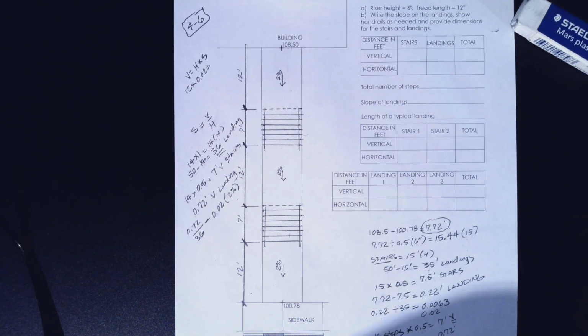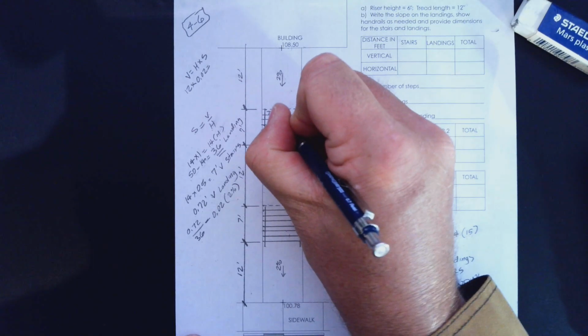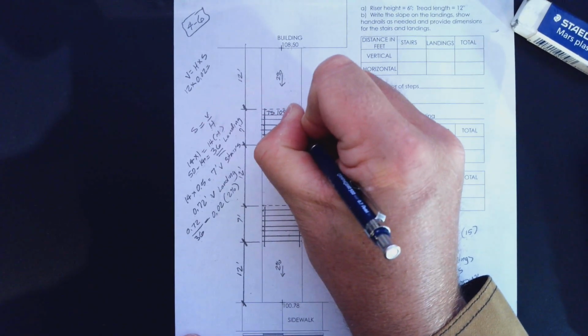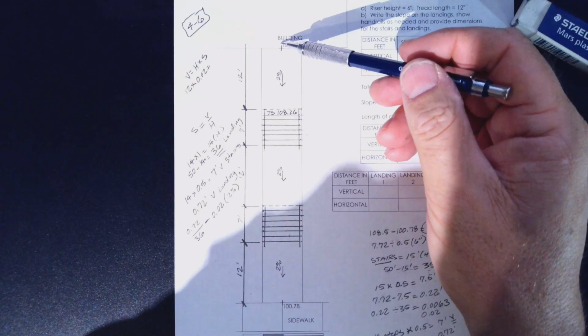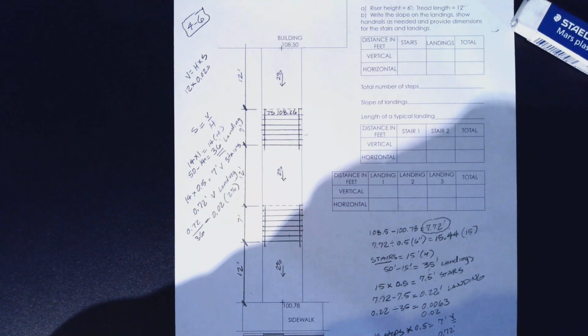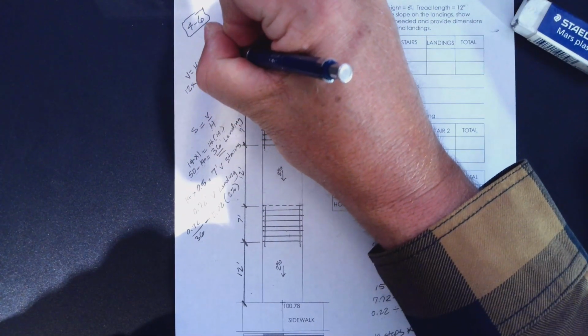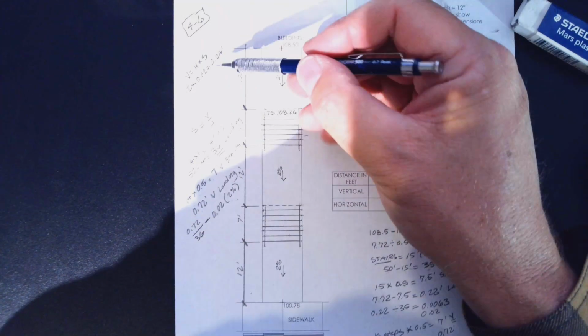So 108.5 minus 0.24 equals 108.26. So your top of step here is 108.26. So we did 12 times 0.02, which equals 0.24. We'll write that down, 0.24, because all the landings are going to be the same. That way we won't have to do it again.